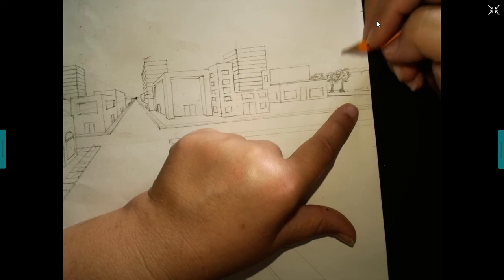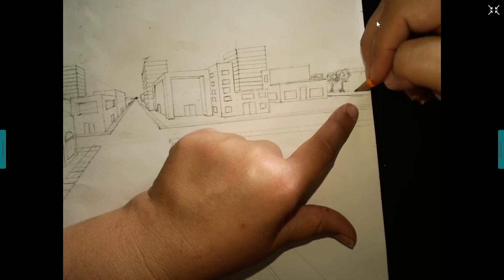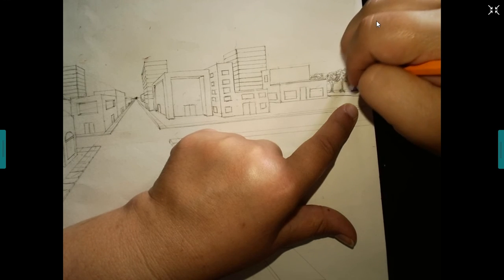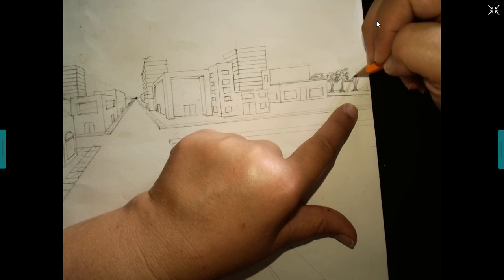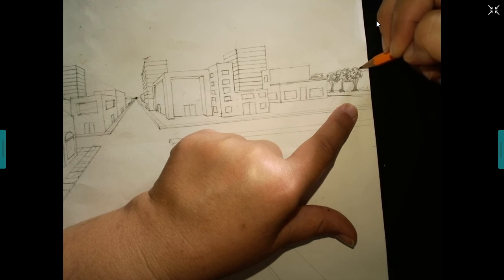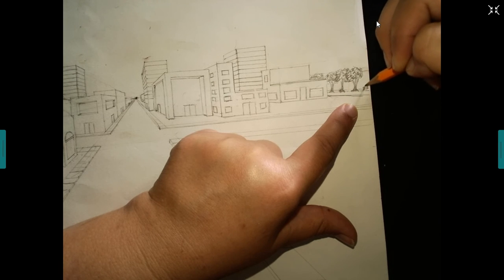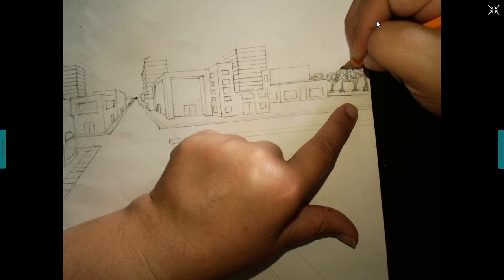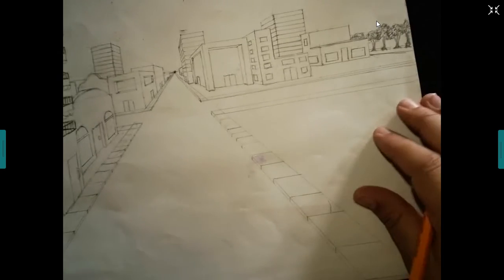So I have to make this one a little bit taller than that one, and it's okay. So there we go. We've got a row of trees over there, sort of in the background.